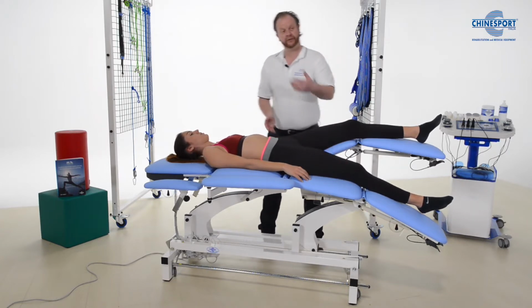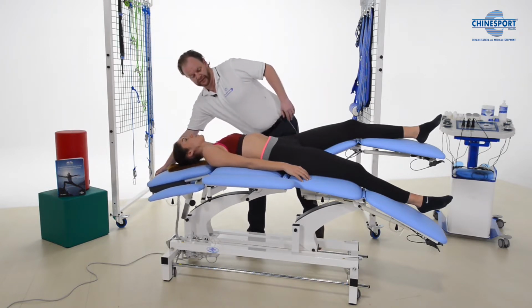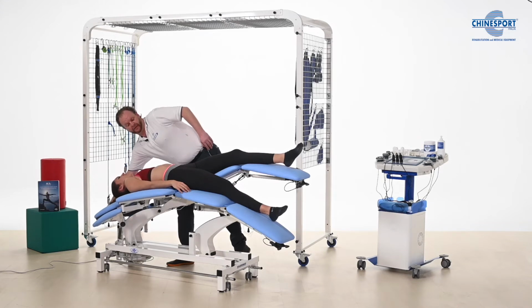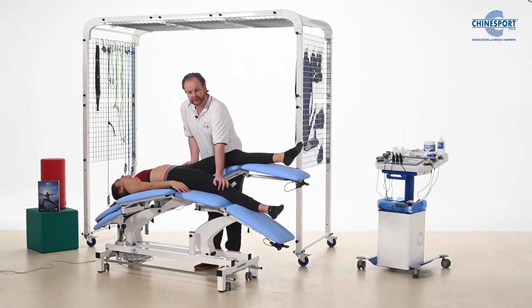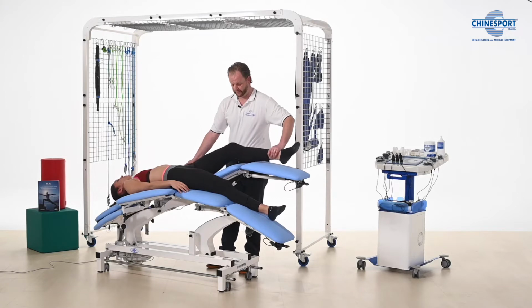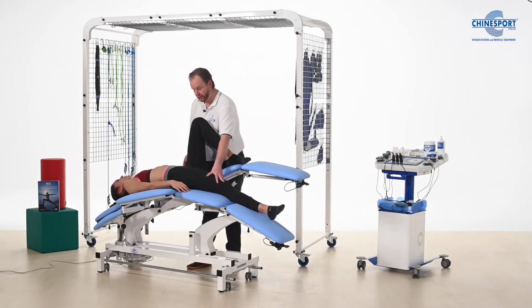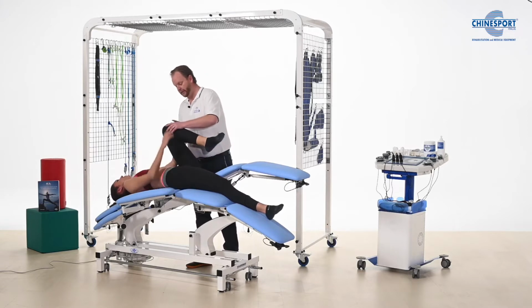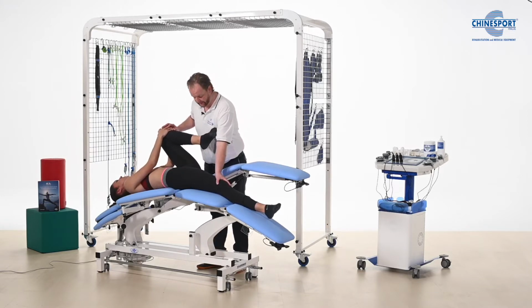And if we want to do a little bit more stretch, we can obviously lower this part of the table. We have some more stretch in the psoas. And if we want to increase that even more, we can bring up this leg. We have more. And if we want even more, then we can go here. And she's actually starting to lift off here from the table.